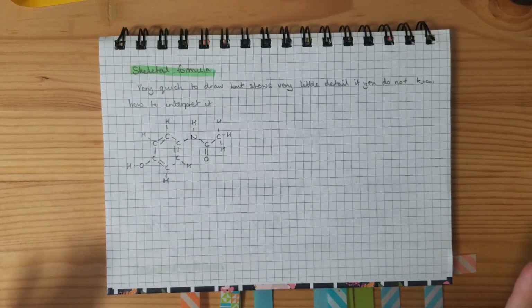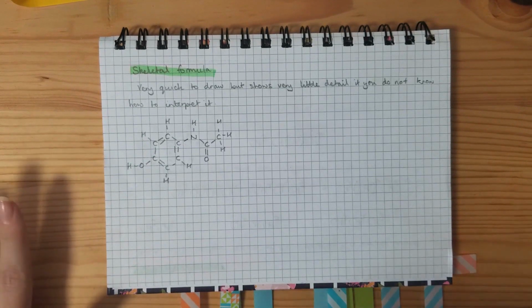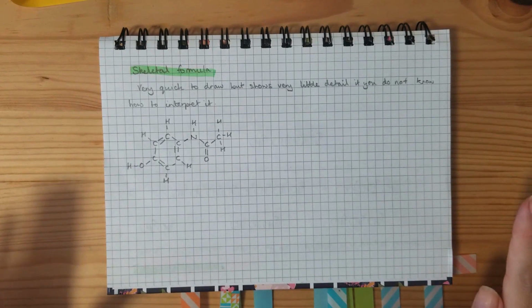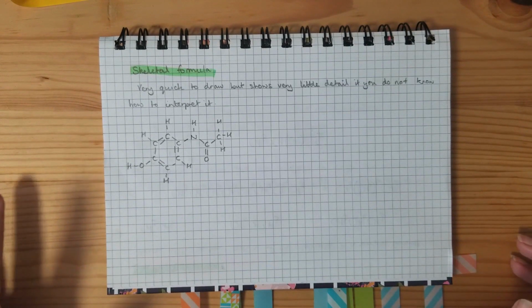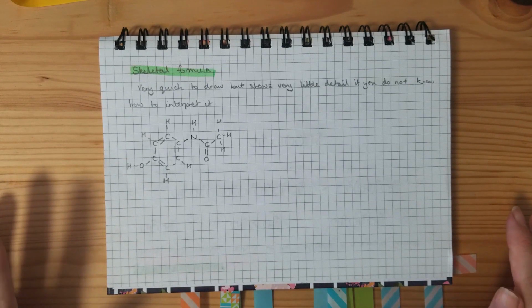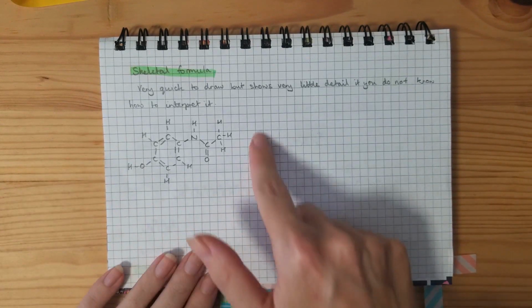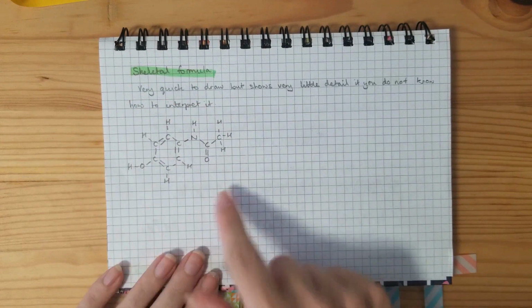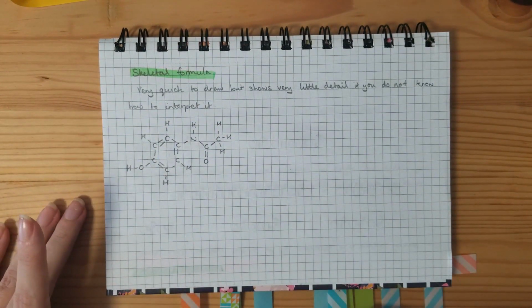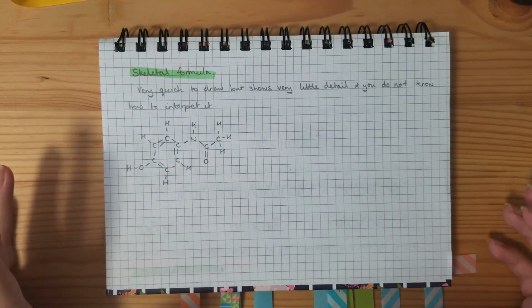Now, our final type of representation is called a skeletal formula. You won't be asked to draw these at this point in GCSE, but you will sometimes encounter things drawn in this format. It's very quick to draw, particularly when you have big complex molecules, but it shows very little detail. So if you don't know what's going on, you can't really work out what each thing is. So here I have drawn a paracetamol molecule in full displayed formula.